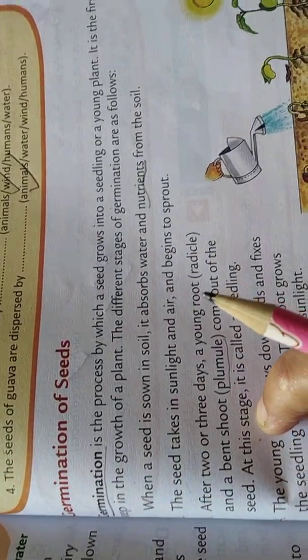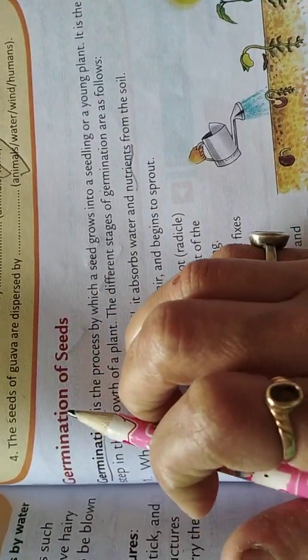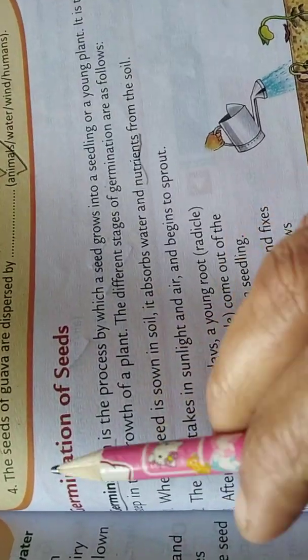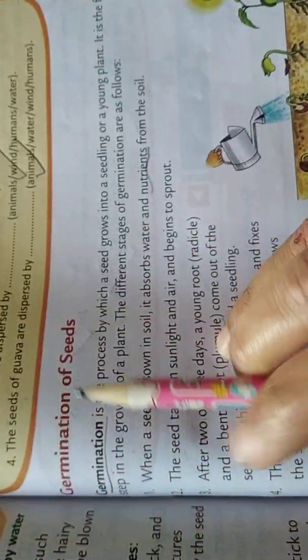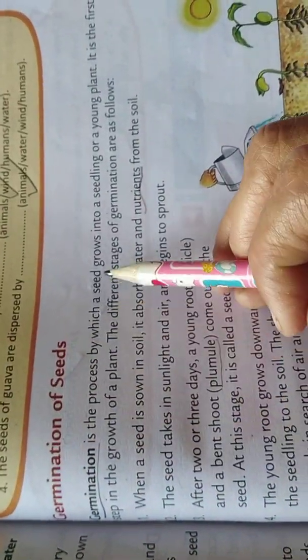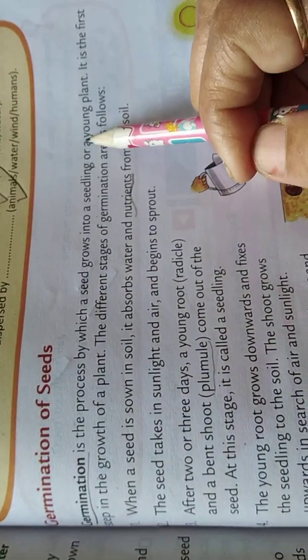Hello students, open your textbook page number 213. So today we are going to study the last point of chapter number 4, that is germination of a seed. How does a seed germinate from the soil? Germination is the process by which a seed grows into a seedling or a young plant.